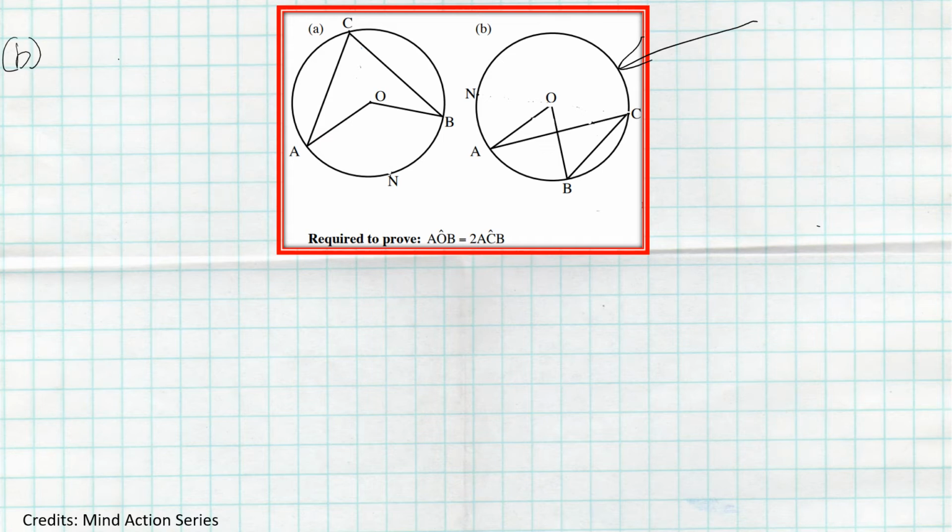Okay, let me show you how to prove this using diagram B. So here's your diagram B, right? And they want you to prove that angle AOB is the same as 2 times angle ACB. It's actually the angle at the center, this one, AOB, is the same as 2 times the angle at the circumference there. Okay, so they want you to prove that.